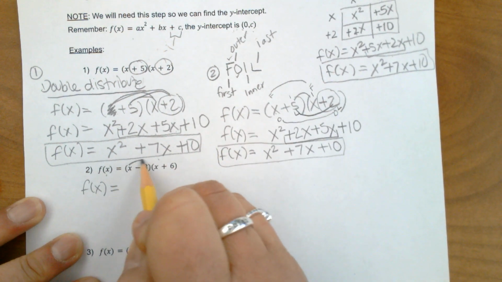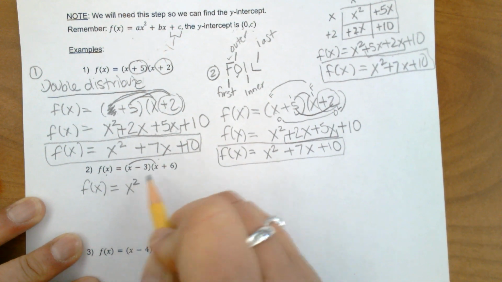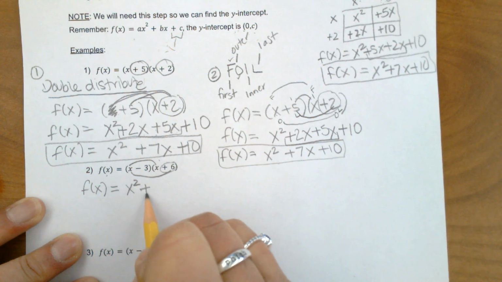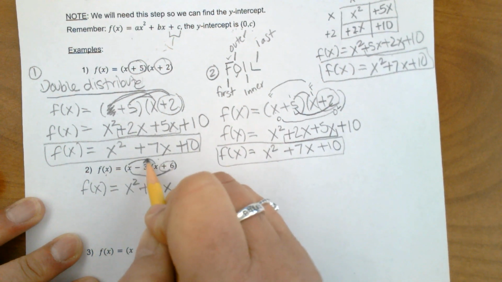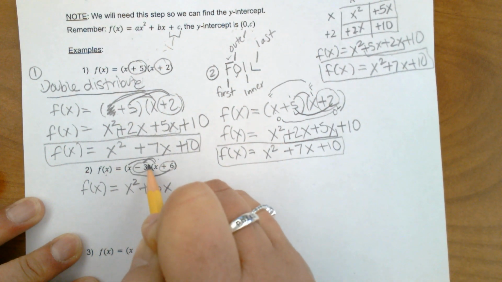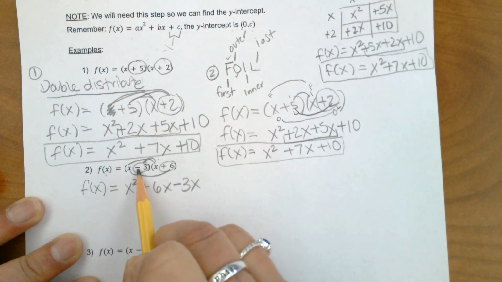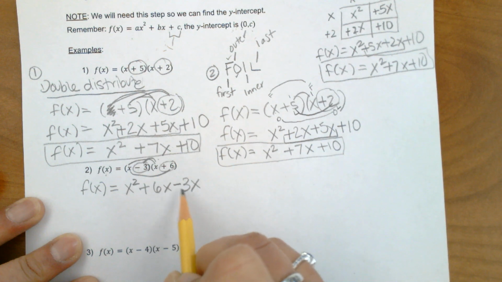So I'm going to multiply my first, x and x squared, my outer, x and positive 6, so positive 6x, my inner, negative 3 times x, minus 3x. So if it's a minus, you take it as a negative when you multiply, and then you put it back.